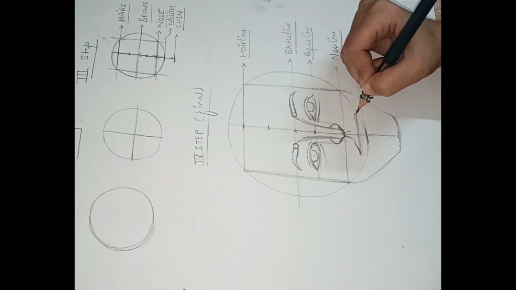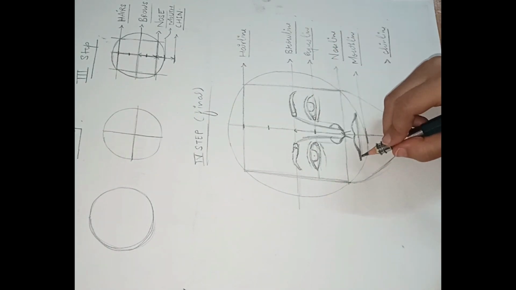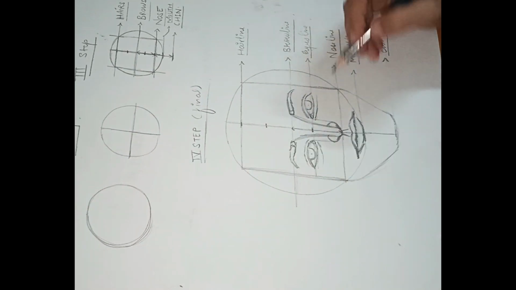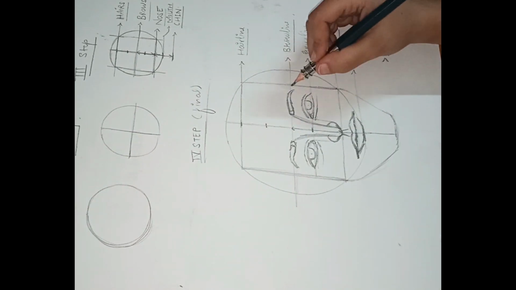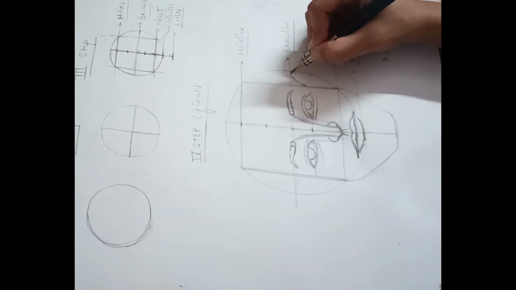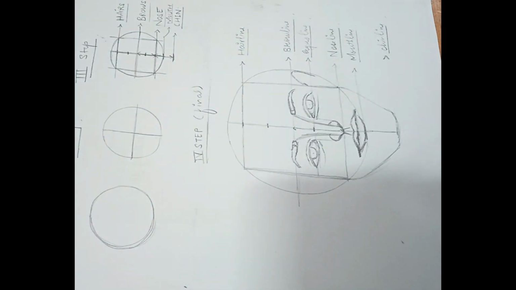There is a secret in this. Let me tell you that the middle of our lens is the gap between our lips, the corner of the lips. So the lips may come in between our lenses' gap. So you can measure that.